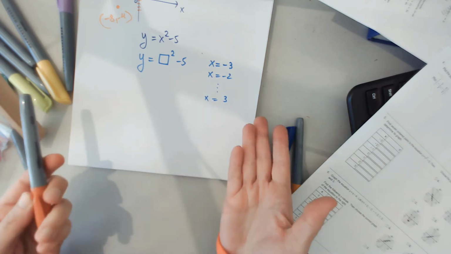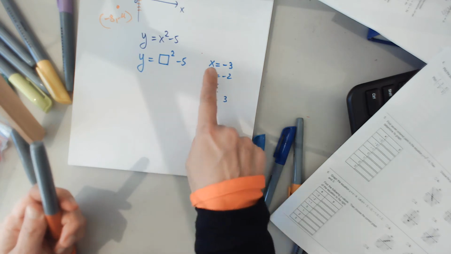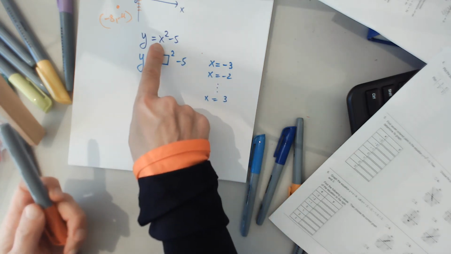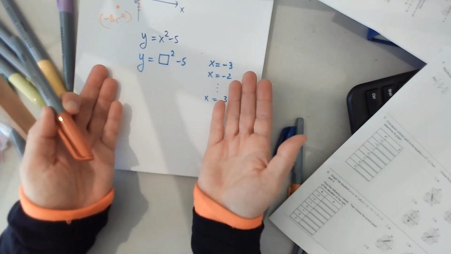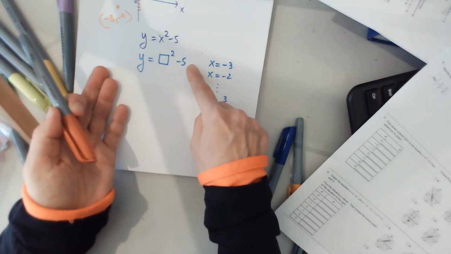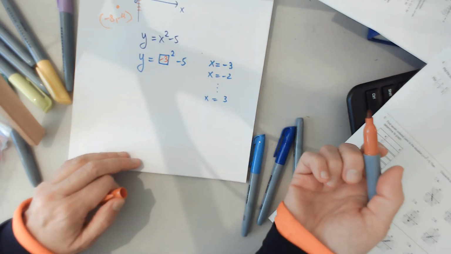So what I am trying to do is I have to be careful how I replace the variable, which is x, in this box. That's what this says. This says to me whatever squared minus 5. If whatever is -3, then I'll have -3 squared.